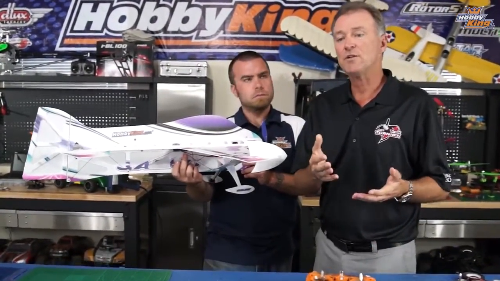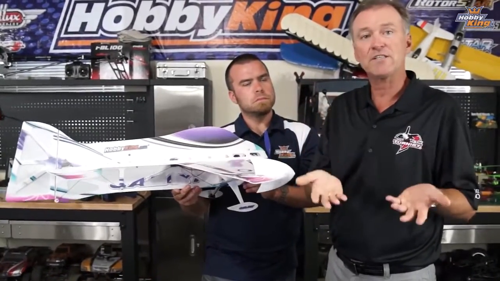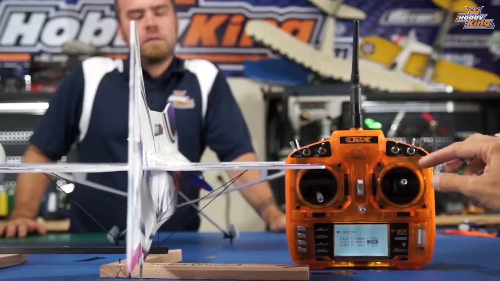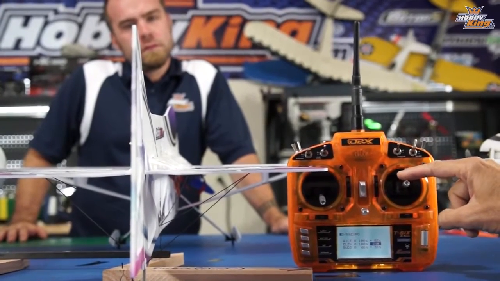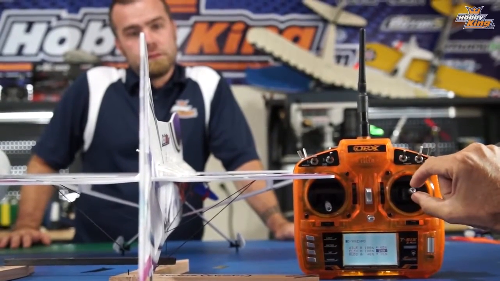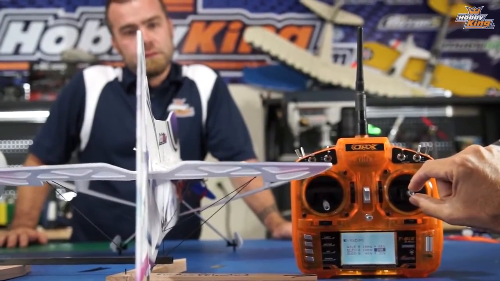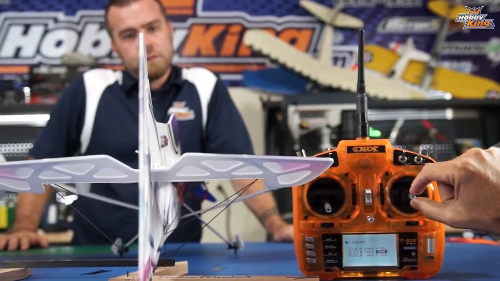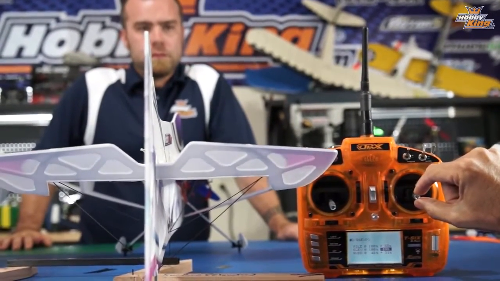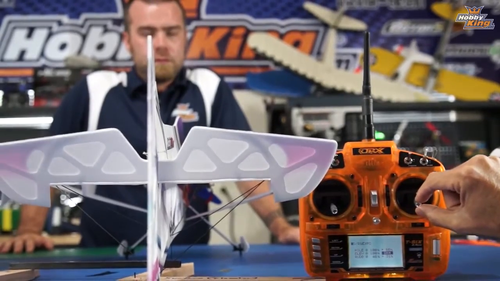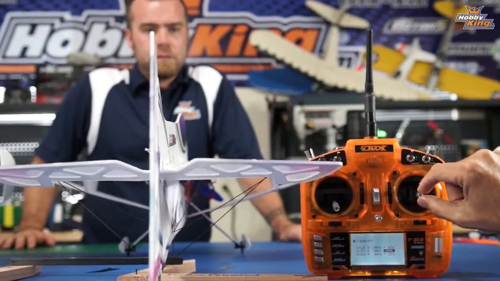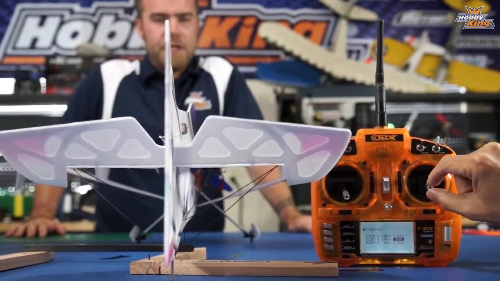So exponential makes the center of the stick feel basically the same in both rates. What I'm going to do now is demonstrate the elevator with no exponential. And if you'll see, the stick at very little has the deflection very high, and then it moves very linear from top to bottom. You see, it's direct correlation where the stick is, where the surface is.